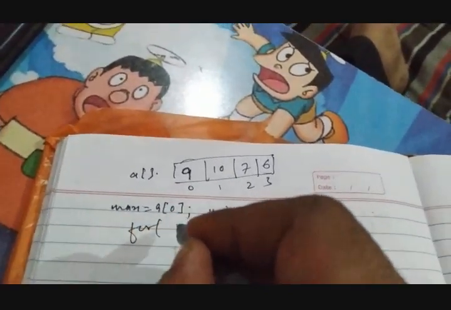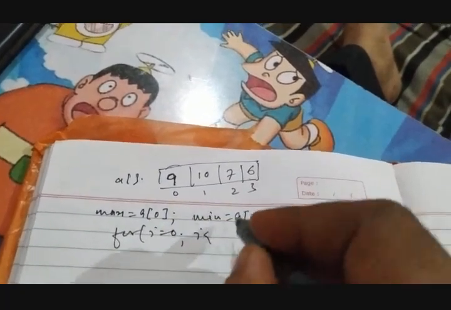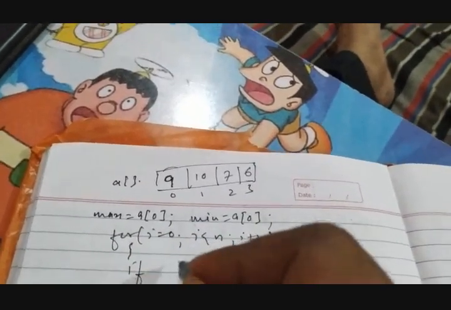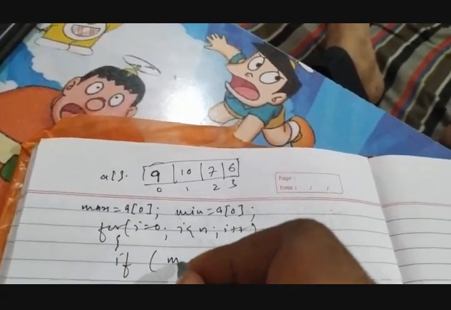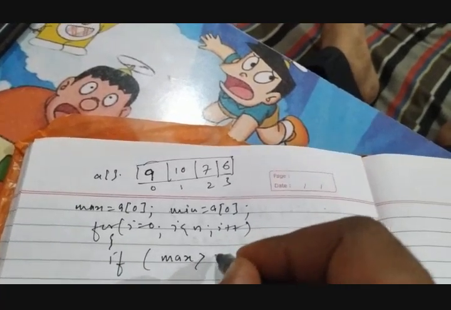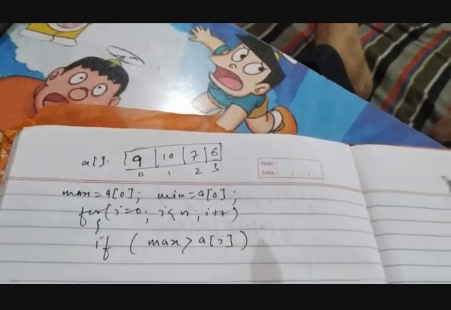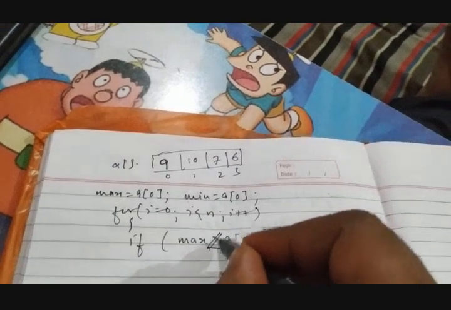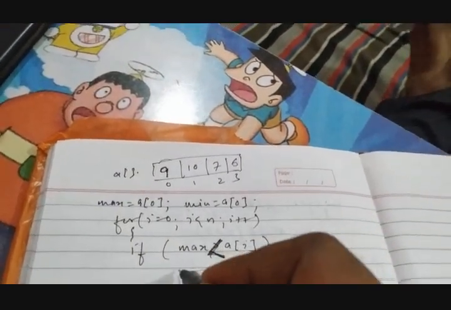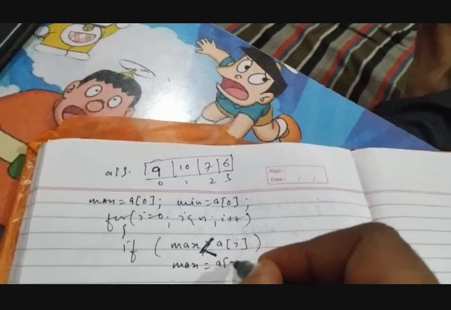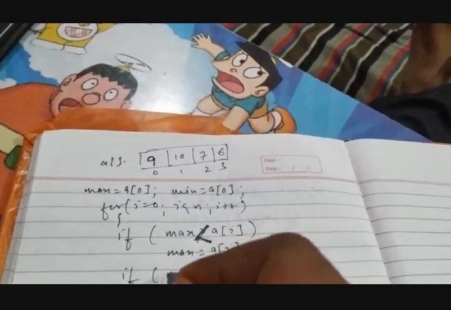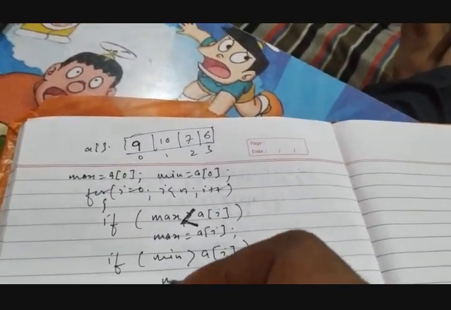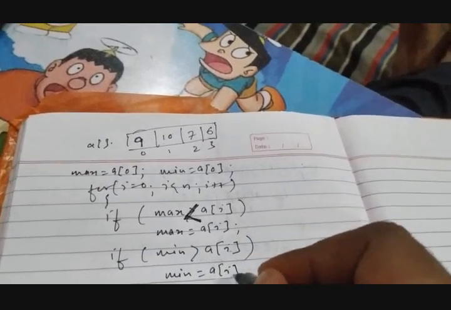Run a loop now to compare this max and min with each element. If max is less than a of i, then max equals a of i. If min is greater than a of i, then min equals a of i.